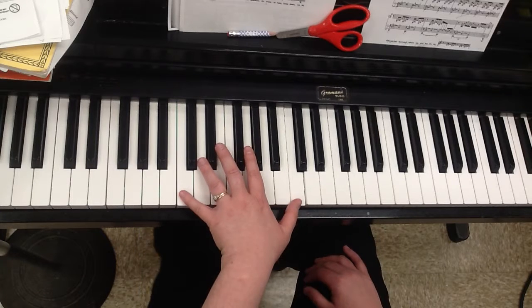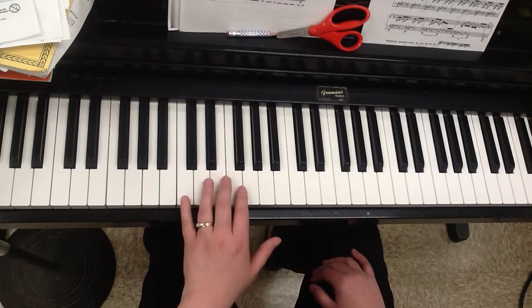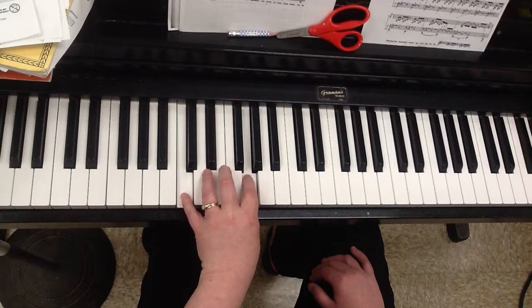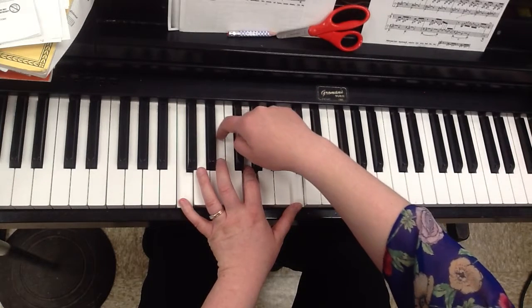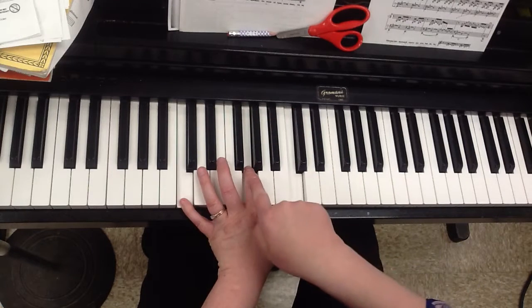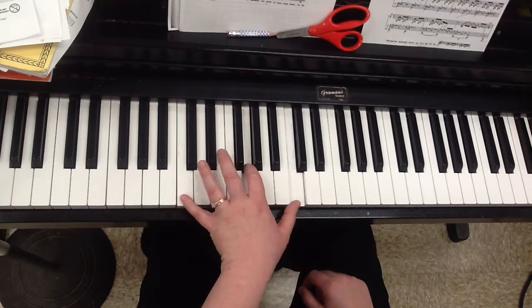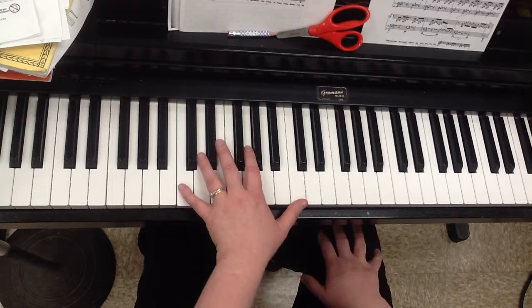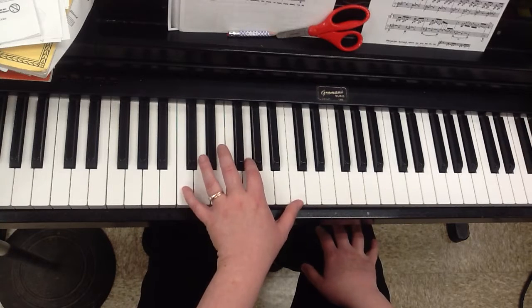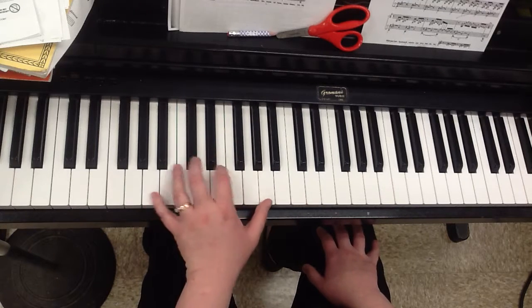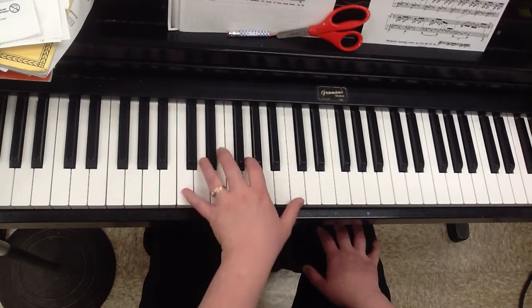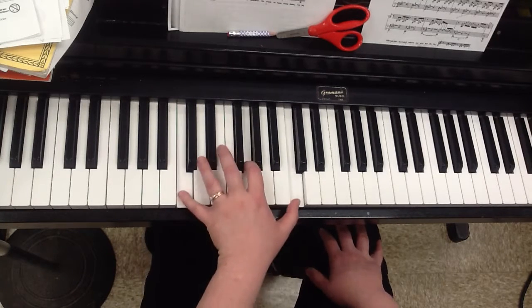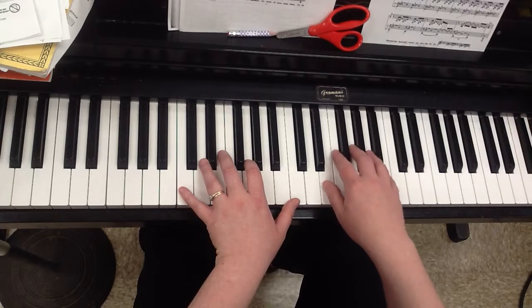Sometimes people will add what's called a fifth. So if you count 1, 2, 3, 4, 5, 6, 7, 8. I'm not playing the third note of my chord, but I'm playing the bottom and the top of the chord and then the bottom again. And this is a common thing for people to put in their left hand. And then you play the other notes in the chord with your right hand.